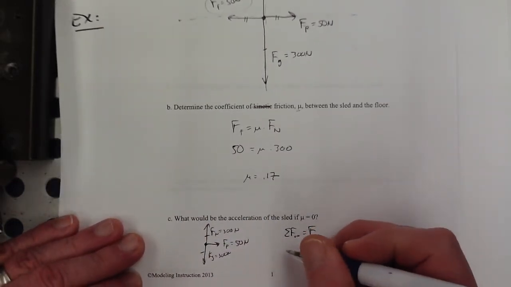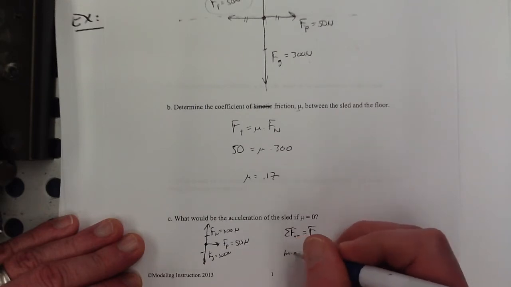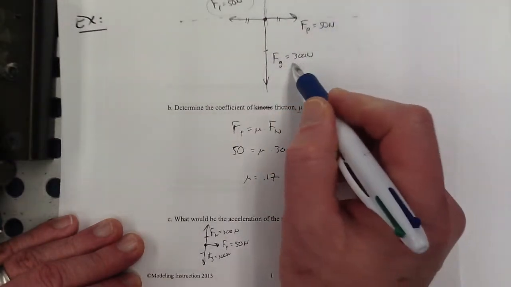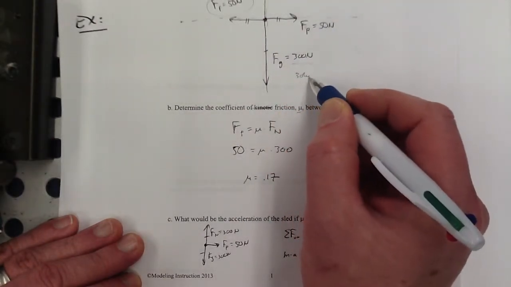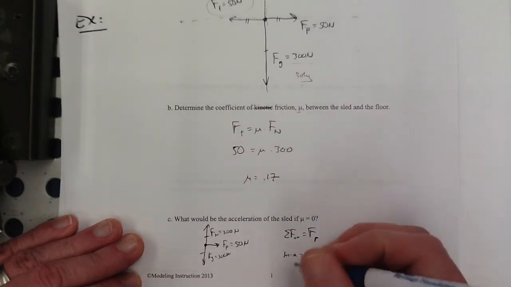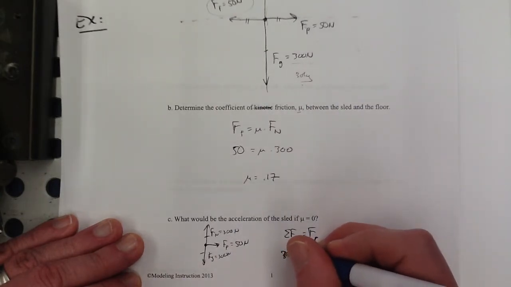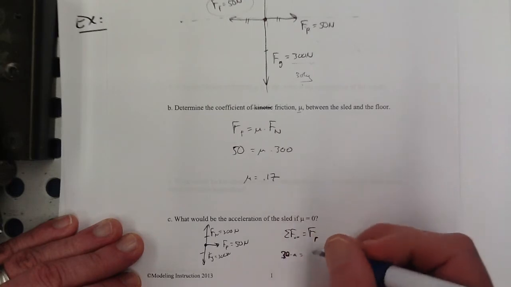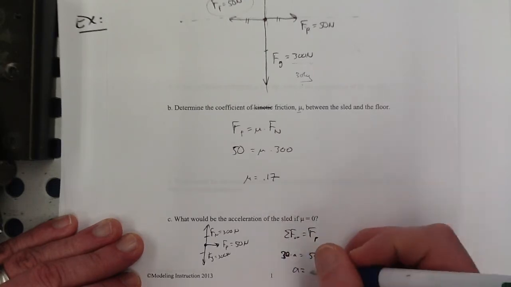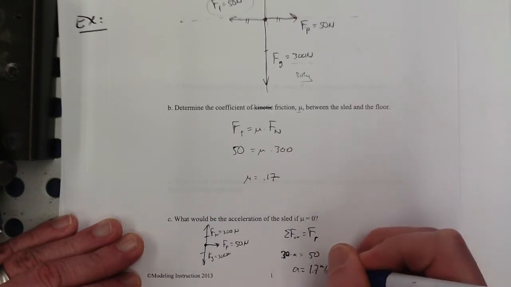So mass times acceleration equals that force of pull. The mass of this thing is 30 kilograms, right? This is already multiplied by 10, so if you want to get back to the mass, you'd have to divide by 10. So I'd have 30 times A is equal to 50. So the acceleration would be 1.7 meters per second squared.